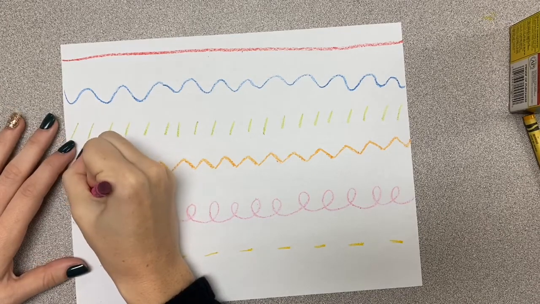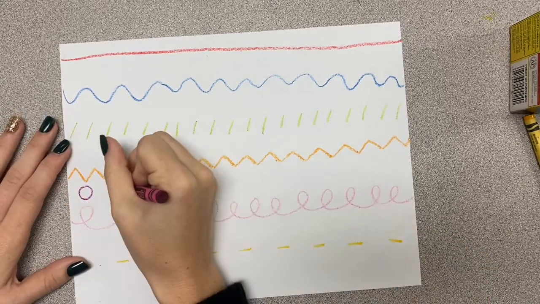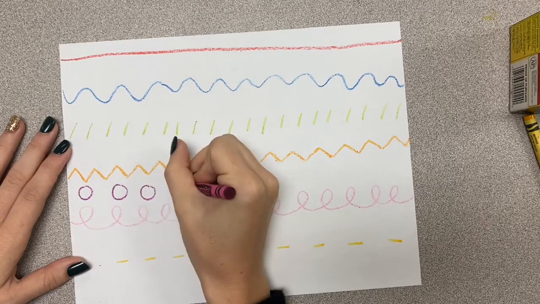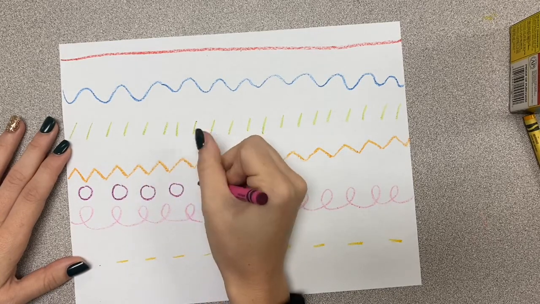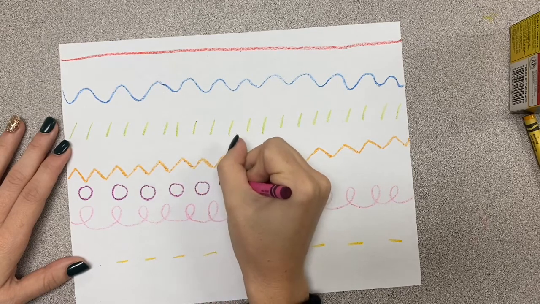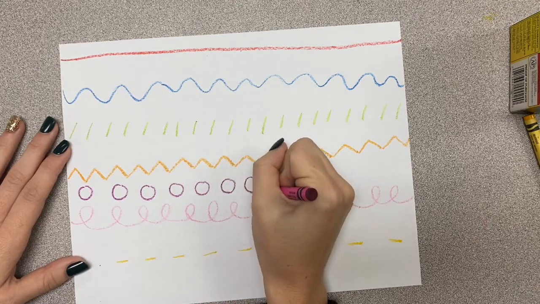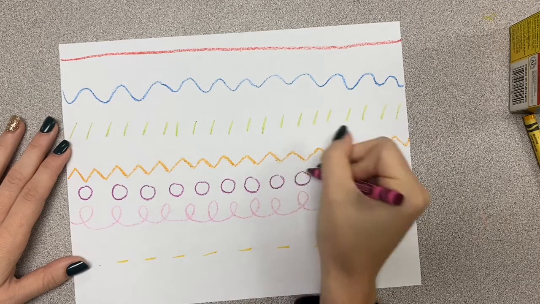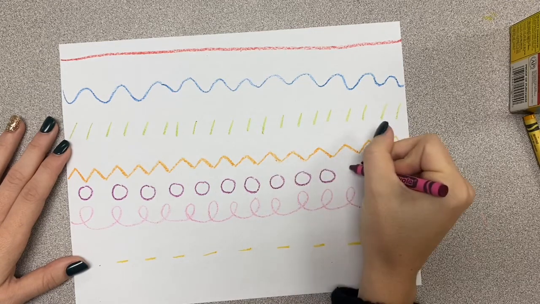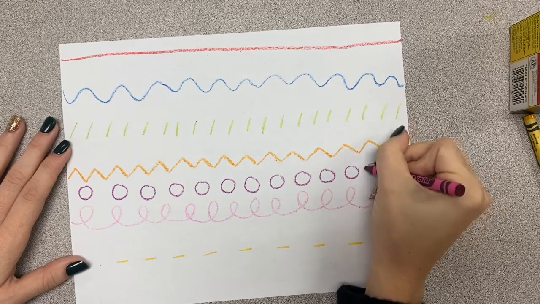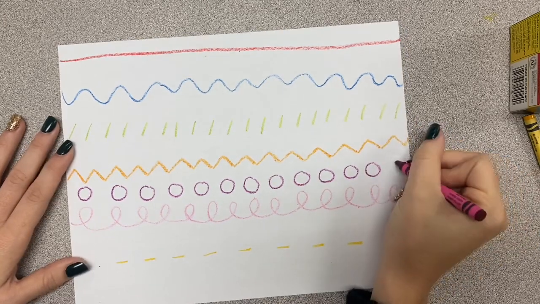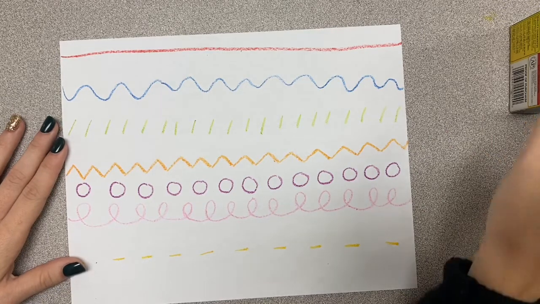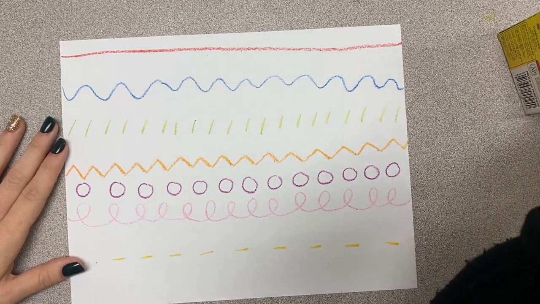Now I'm going in between my lines, and I'm going to add some shapes. So for my first shape, I'm doing a very simple circle, and I'm using a really nice magenta crayon. For this part, you don't have to do a circle. You can choose whatever shape you want. But I want you to make that shape all the way across your paper like I am. It also doesn't matter which lines you put them in between. You could start at the top of your paper, or you could start in the middle like I did.